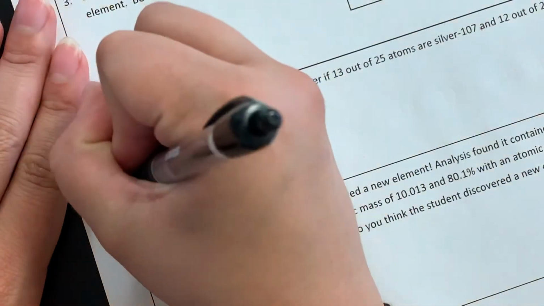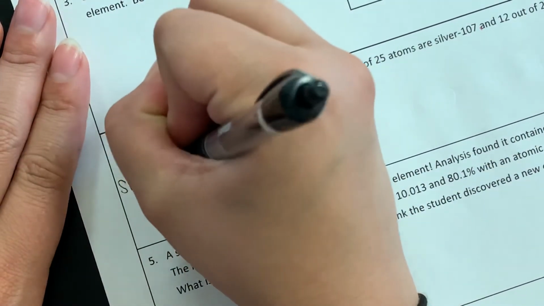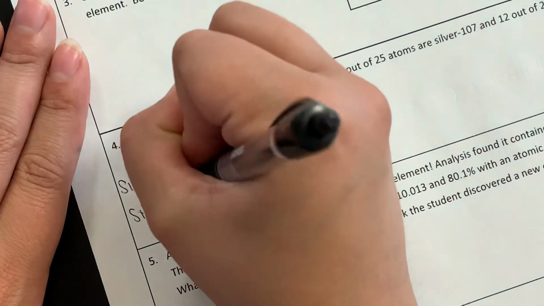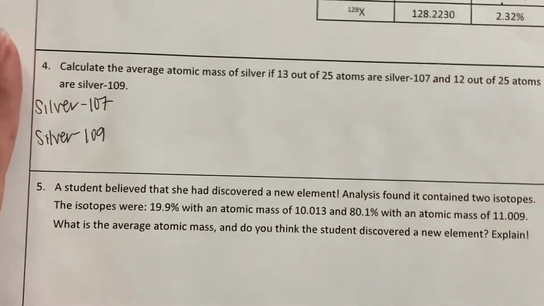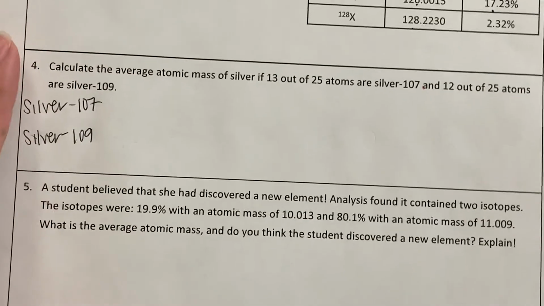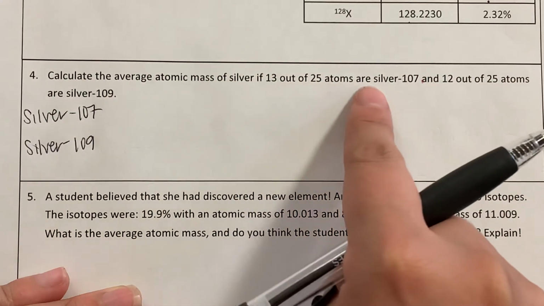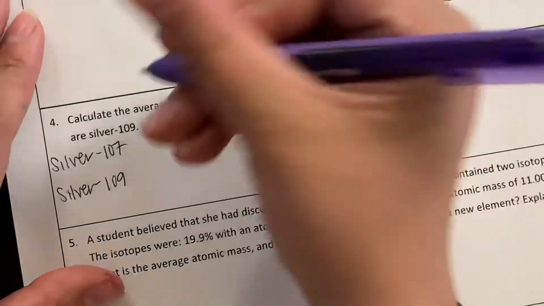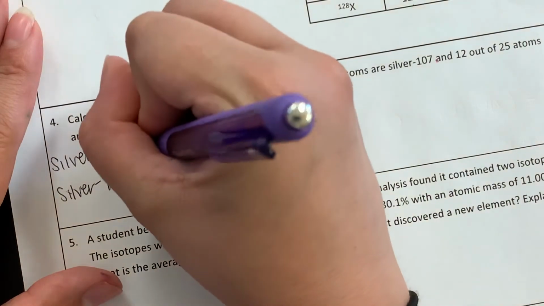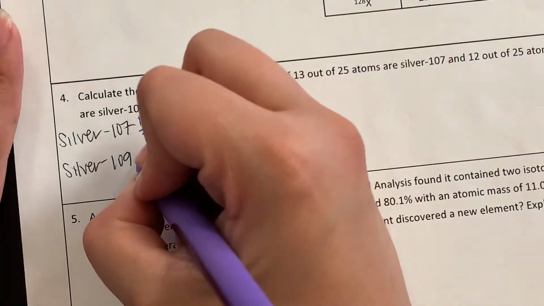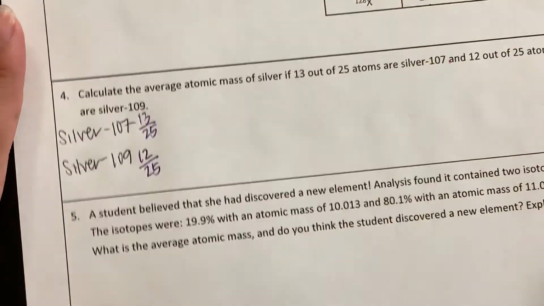So I'm gonna write that down. Silver 107, silver 109. Okay, so it says calculate the average atomic mass of silver if 13 out of 25 atoms are silver 107 and 12 out of 25 atoms are silver 109.